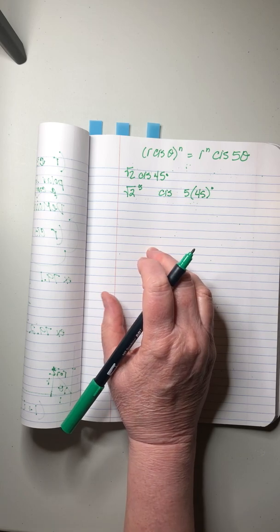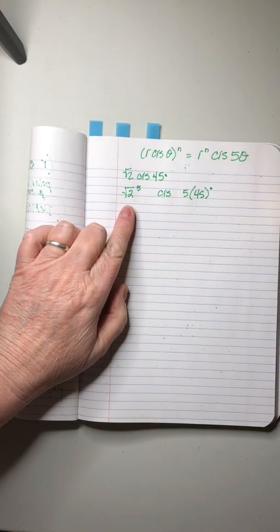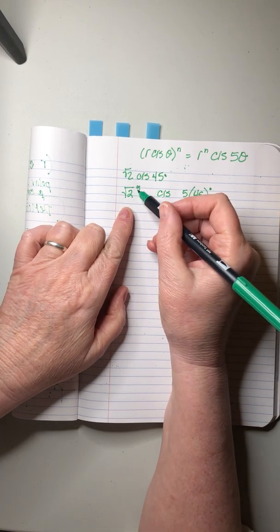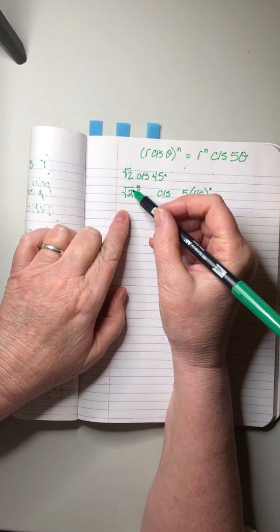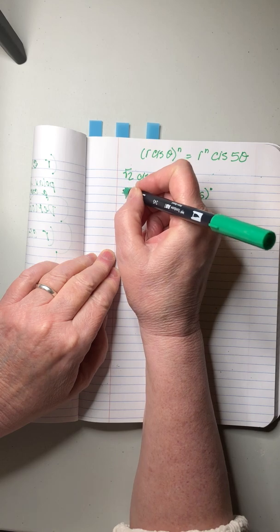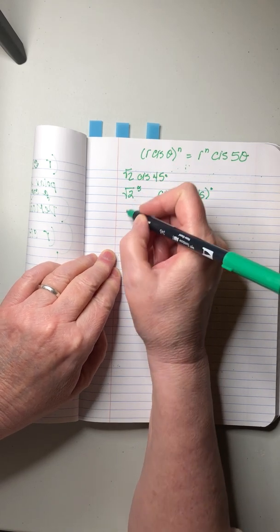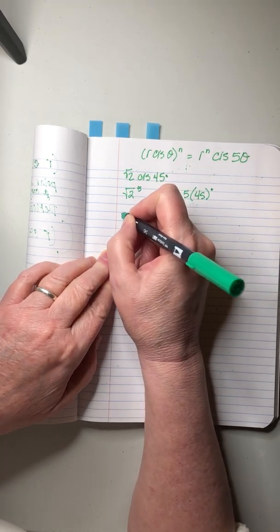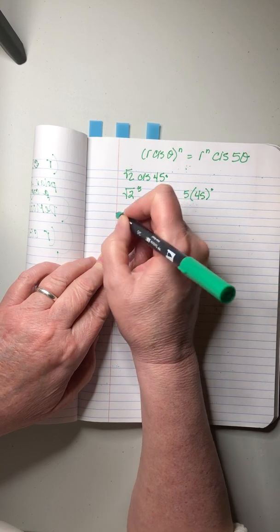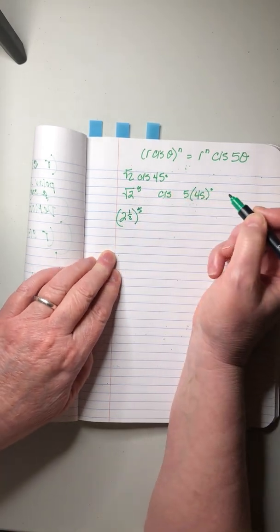All right, now here we have a little drama because look what we're doing. We've got an exponent and we've also got a radical. So let's rewrite this square root sign as 1/2, right? Remember how we did that back in the day? It'll be 2 to the 1/2 raised to the 5th.